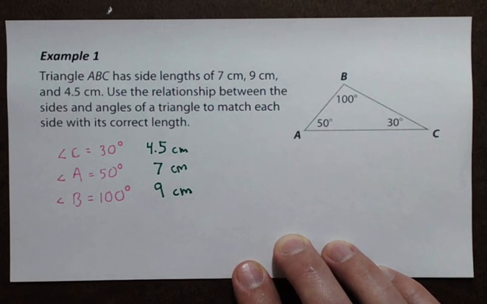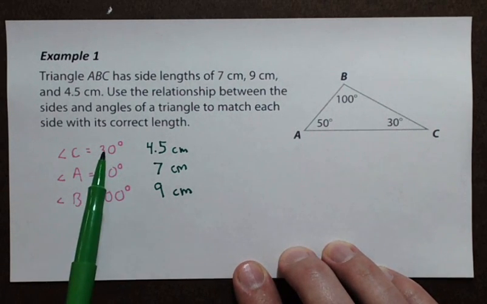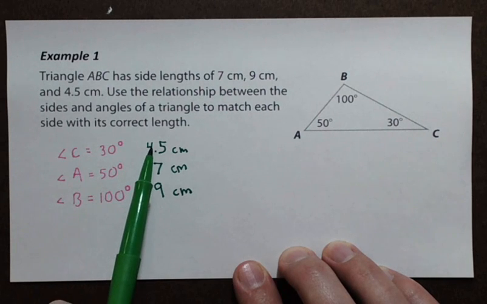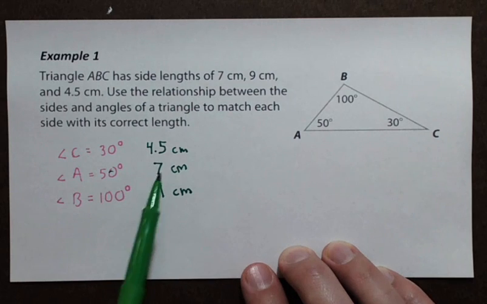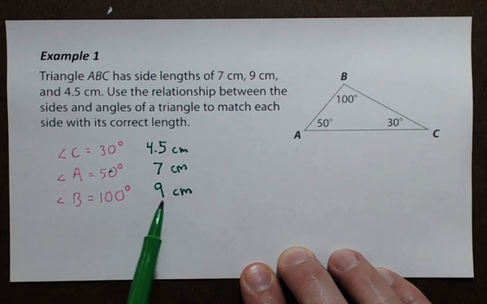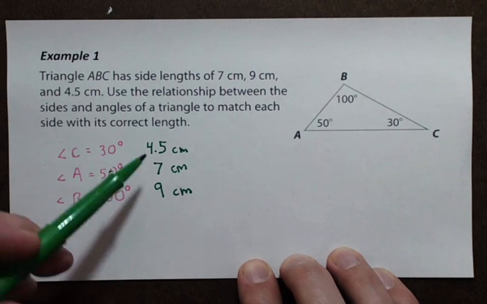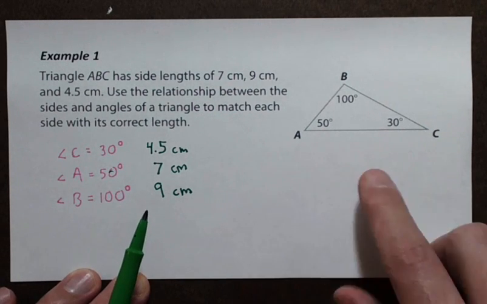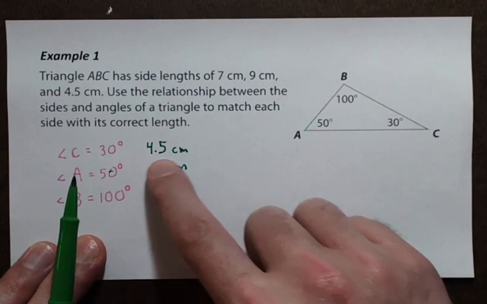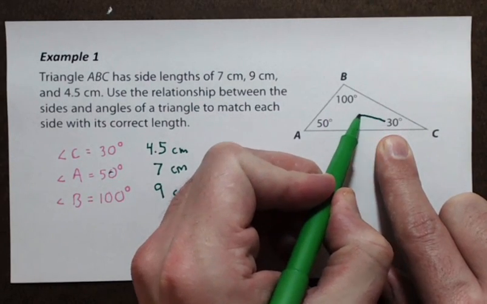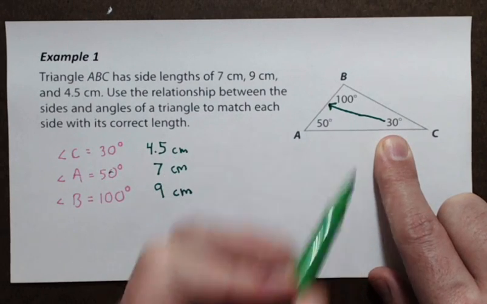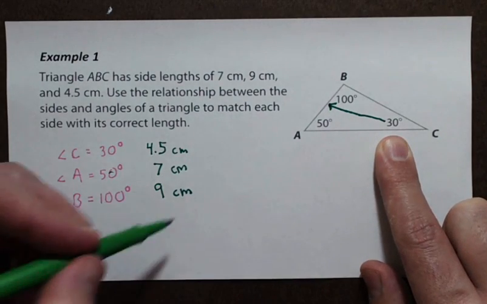So remember the answer to the essential question. The smallest angle has the shortest side, the mid-size angle has the mid-size side, and the largest angle has the longest side. And so now we just have to name the sides. So here's how we're going to do it. We're going to start with this angle C, which is 30 degrees, and all I'm going to do is draw a line across to here, and that line ends up at line AB.